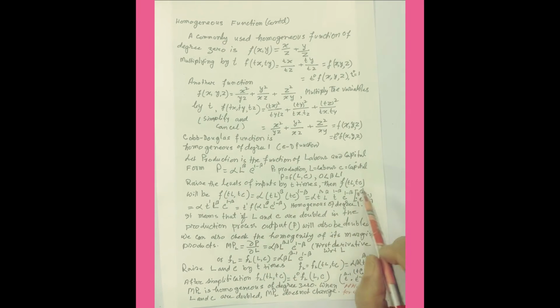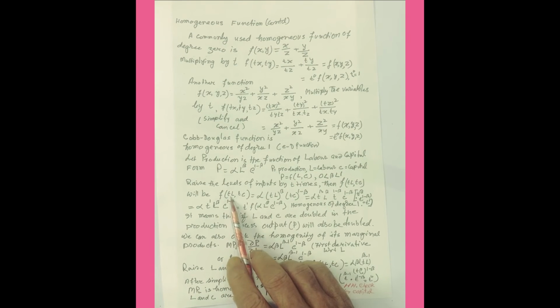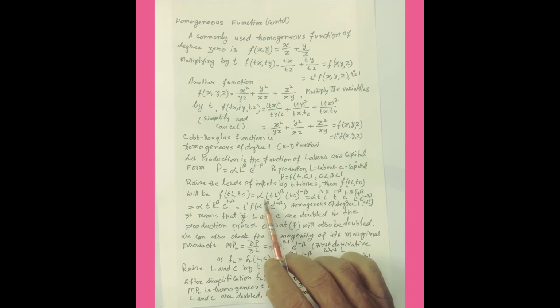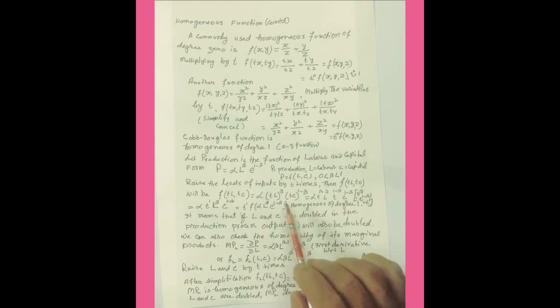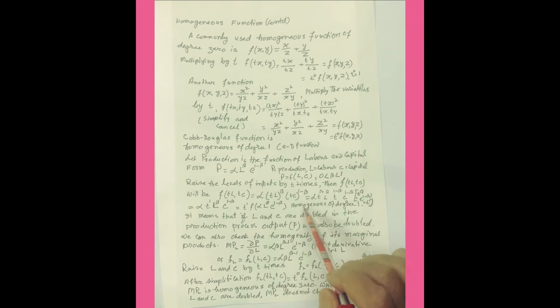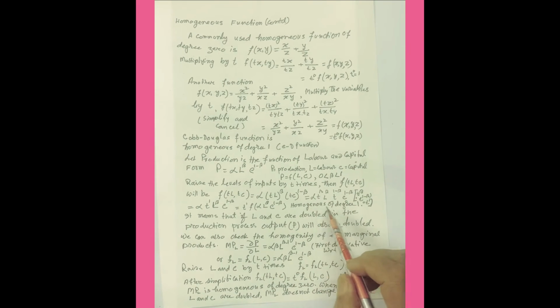Now if we raise the levels of inputs by t times, then our main function is f of tL and tC. So f(tL, tC) is equal to alpha into tL to the power beta, we had L to the power beta, so it is tL to the power beta, and tC to the power 1 minus beta. If we simplify, alpha t to the power beta, L to the power beta, again t to the power 1 minus beta, and C to the power 1 minus beta.